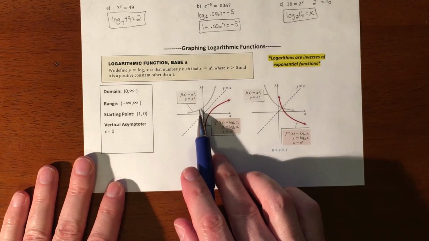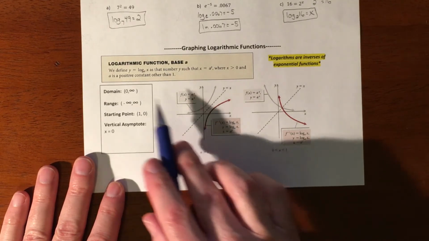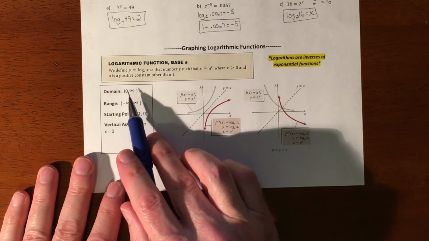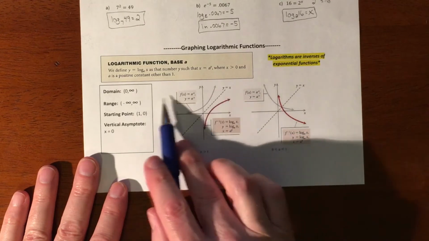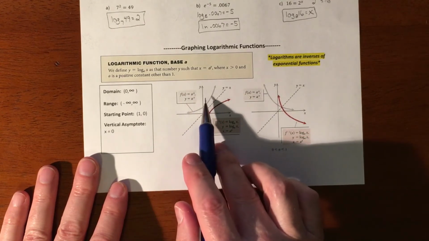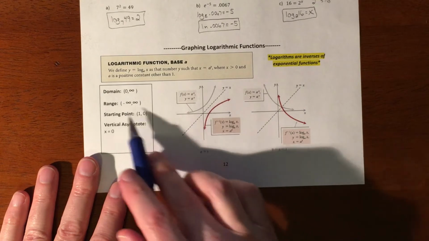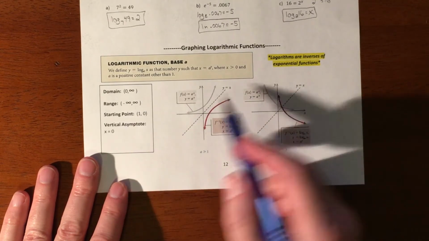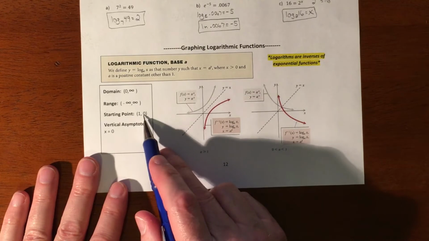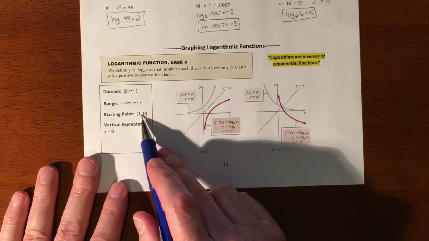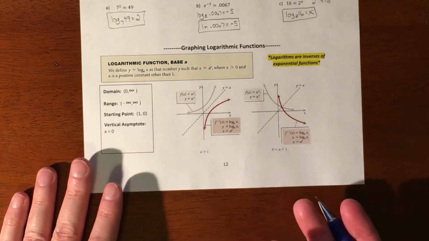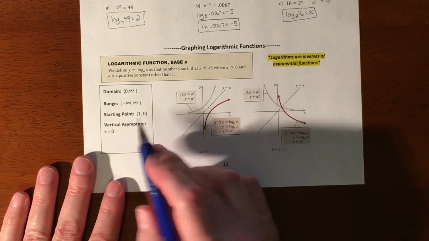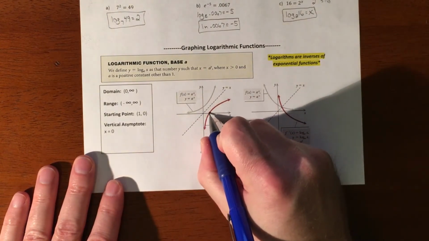So an inverse switches all your x's and y's, so a range issue on an exponential becomes a domain issue on a log. And then the domain of the exponential is negative infinity to infinity, so the domain of this becomes the range of this. So negative infinity to infinity goes up and down forever. Starting point is 1, 0. It can be shifted for sure, but just like when you graph a quadratic, every graph of these types of things has starting points, typically 0, 0, but a log starts with a 1, 0 because it's the inverse of your basic exponential.